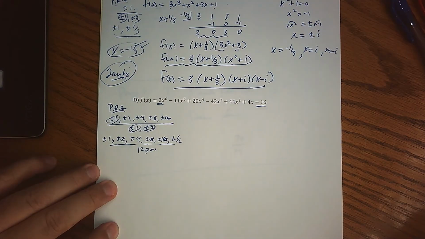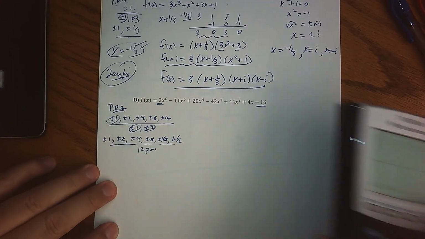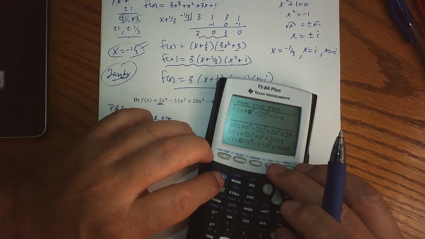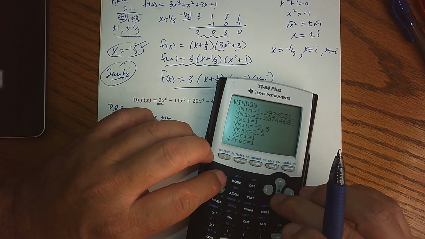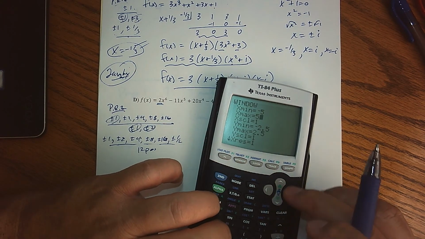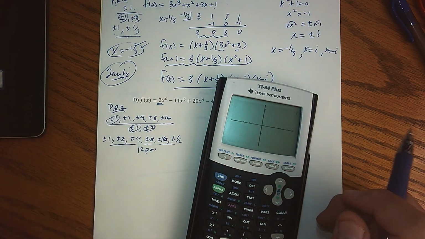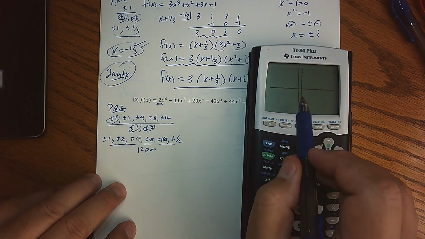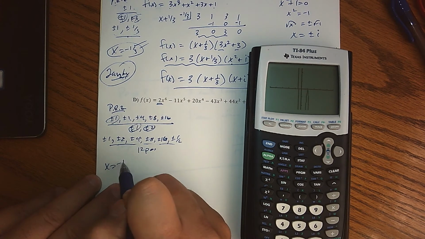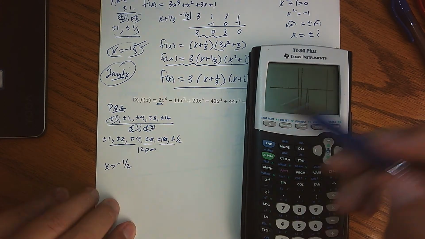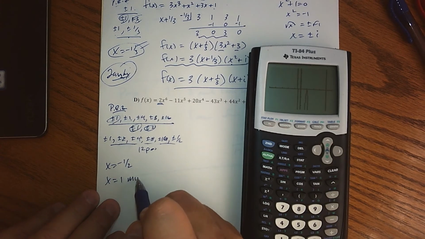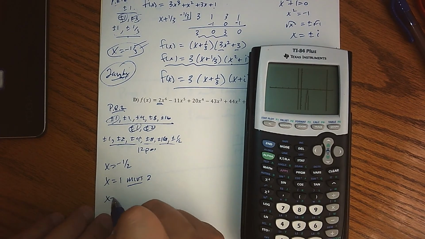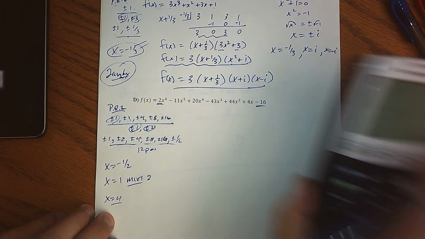Let's go to the window, go from -5 to 5 again. So when I go graph this, looking at our list, one of them, I'm going to say is x equals -1/2. We have x equals 1, but of multiplicity 2, and then it looks like x equals 4 of multiplicity 1.